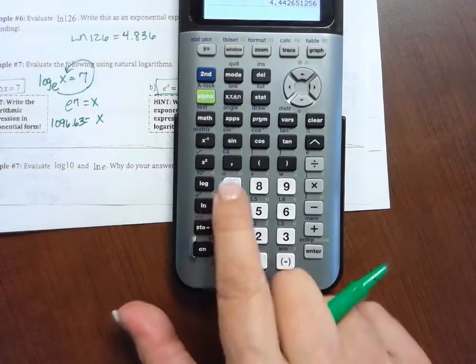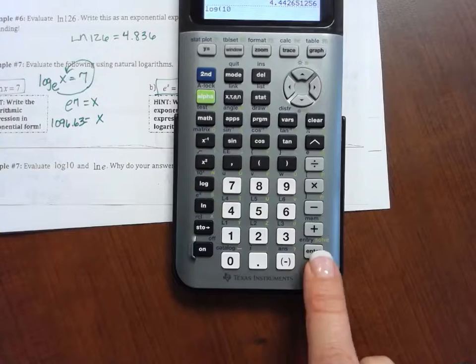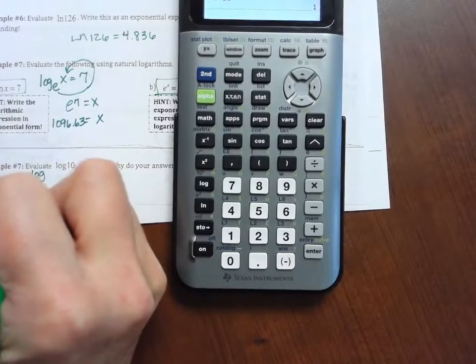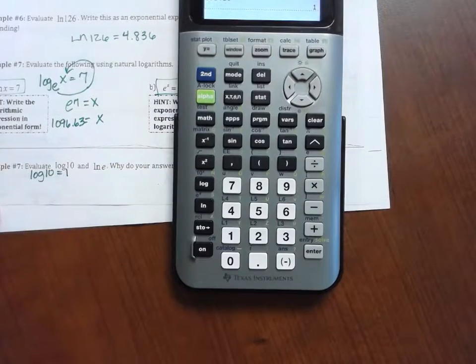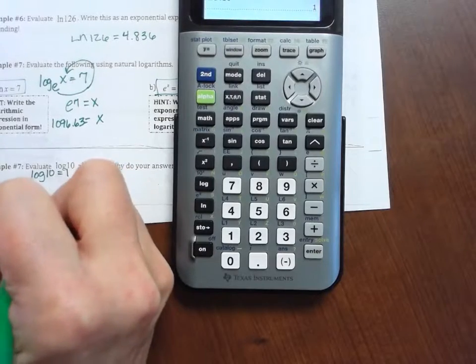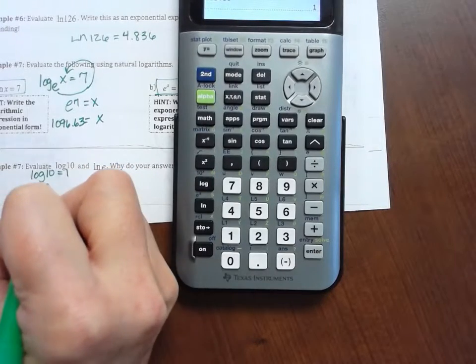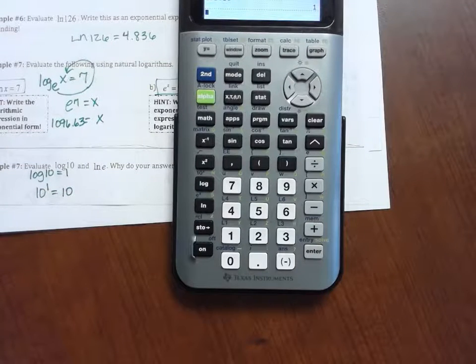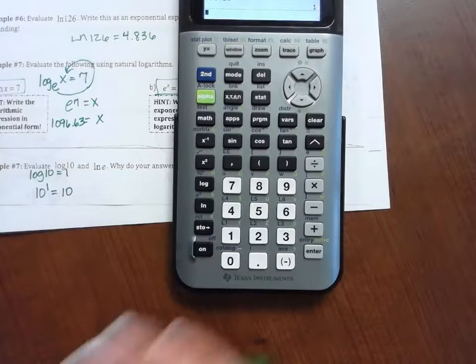So if I just put in log of 10, I get 1. Doesn't that make sense? Because if I'm base 10, to write it as an exponent, my base with my exponent is going to equal 10. Does that make sense?